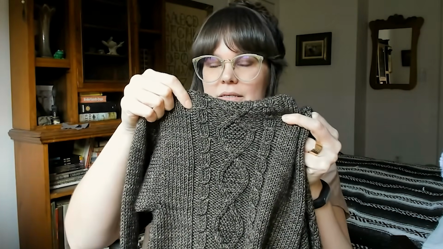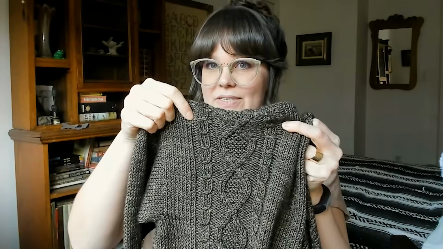So if I have my stockinette stitches 5.5 inches here for 24 stitches, and 24 stitches here is 4.5 inches, I have to add another whole inch of fabric. So however many stitches that is over 1 inch, I'm going to have to cast on that many extra stitches to make sure that my overall circumference is going to be correct. Make sense?